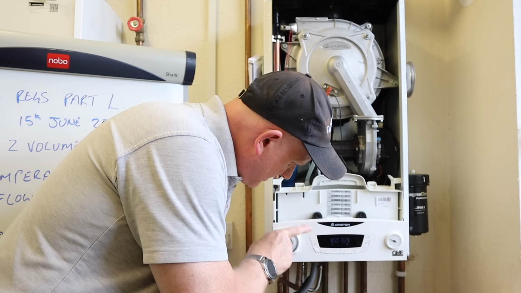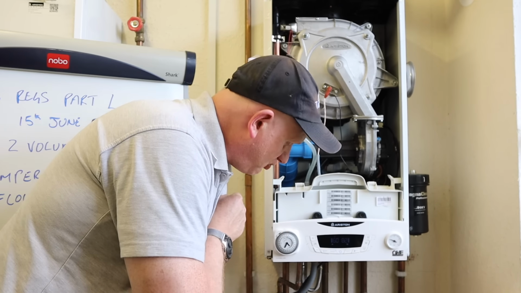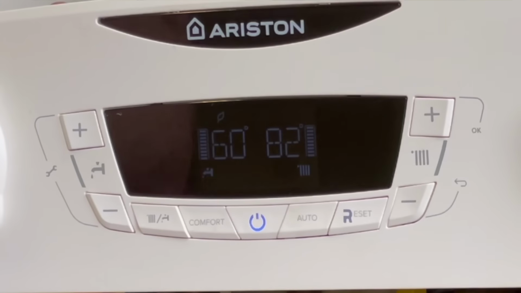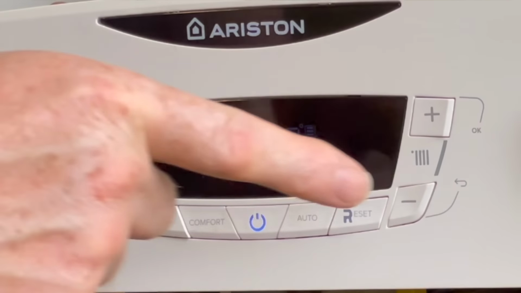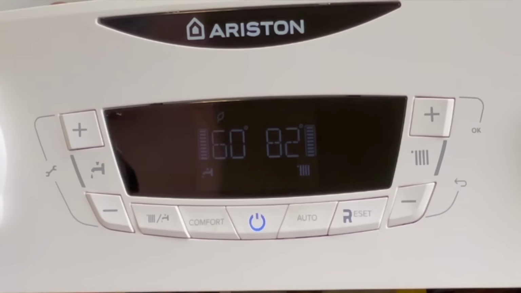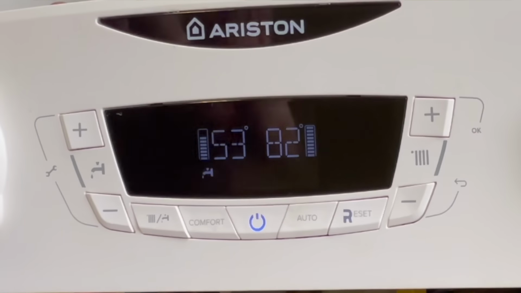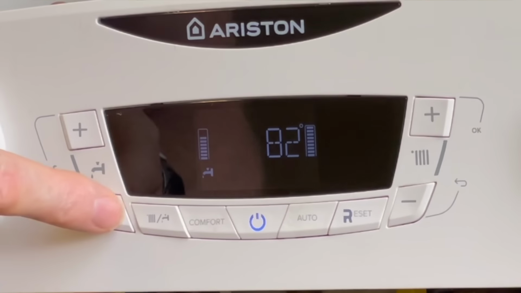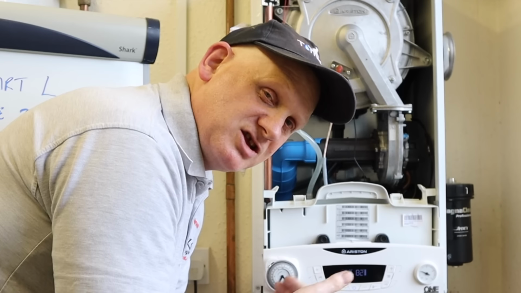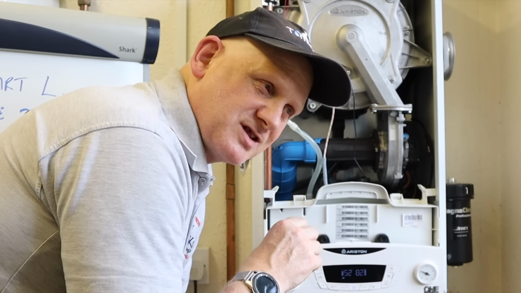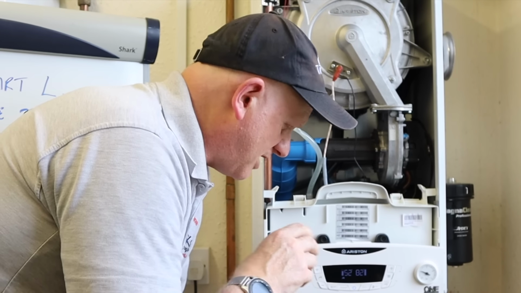Now, this is how easy this one is to change your temperatures on the front. So you can see the hot water is set at 60 and the central heating is set at 82. So we've just got these plus and minus buttons on the hot water and central heating. Now when it comes to adjusting the hot water, this is trial and error at your tap. So you will be pressing up and down your temperatures, trying your tap at your kitchen sink or in your shower or in your bath.